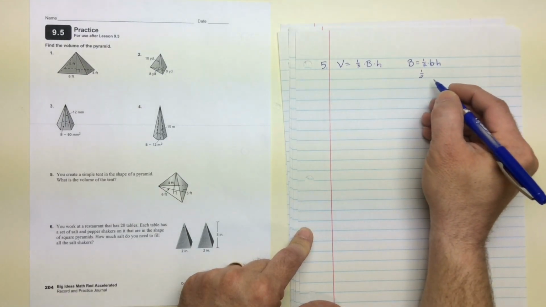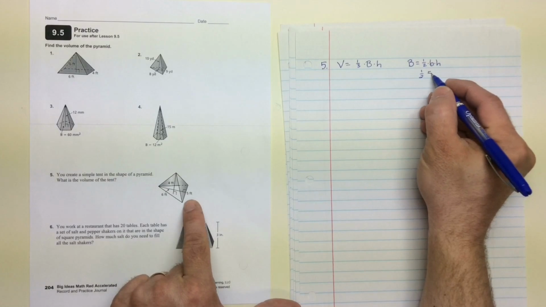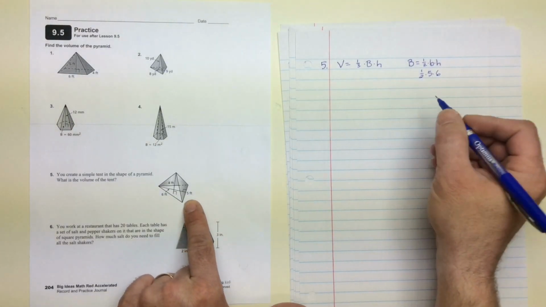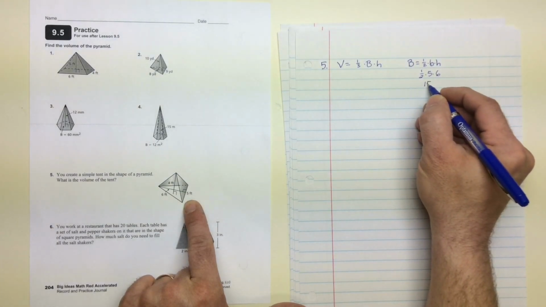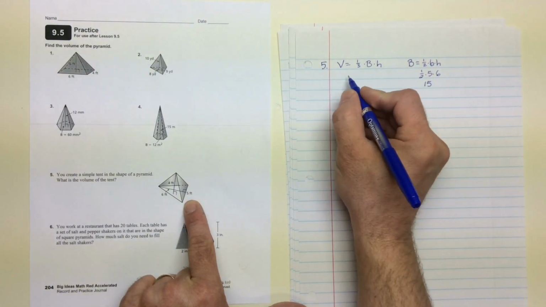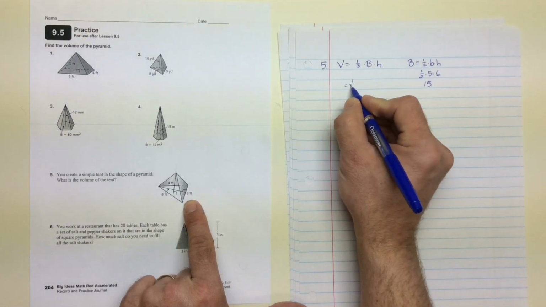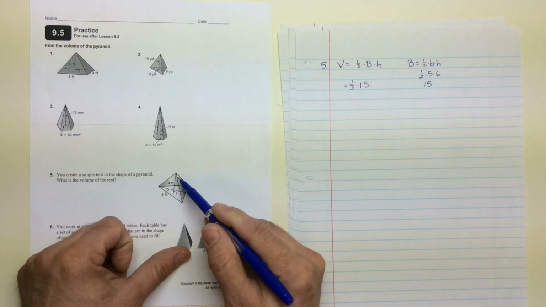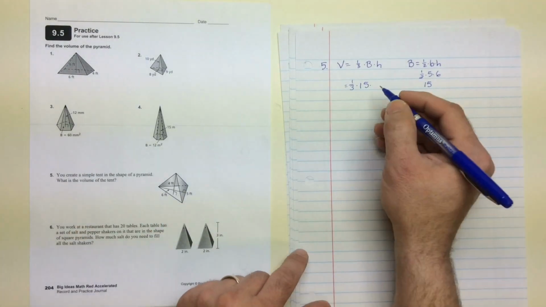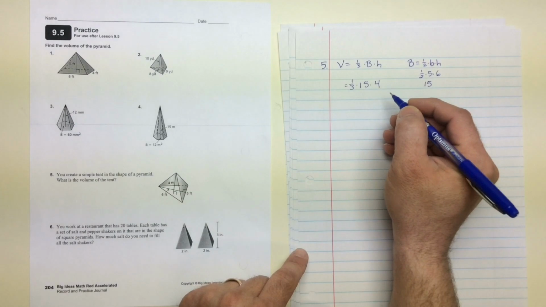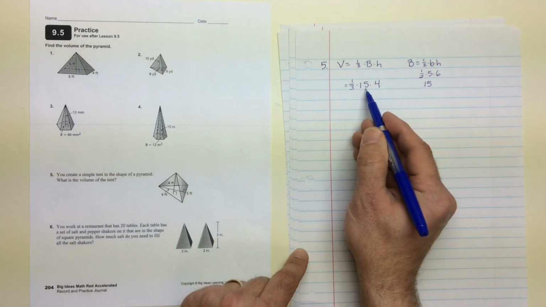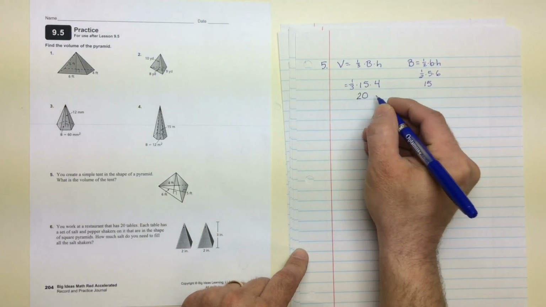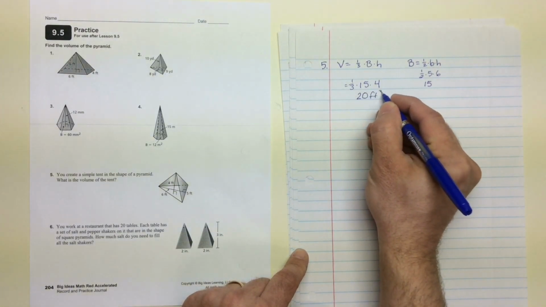1/2 times 5 times 6. Well, 5 times 6 is 30, and half of 30 is 15. So I go back over here, 1/3, 15, and the height of the pyramid is that 4. Well, 1/3 of 15 is 5, and 5 times 4 is 20. So 20 feet cubed.